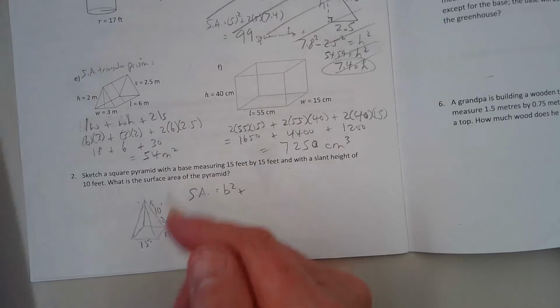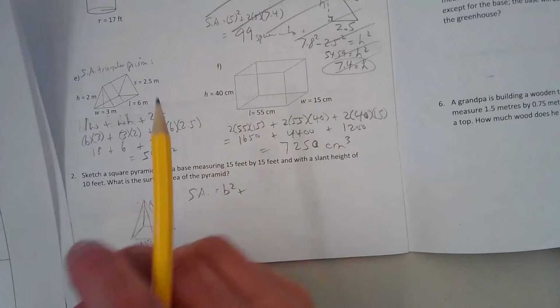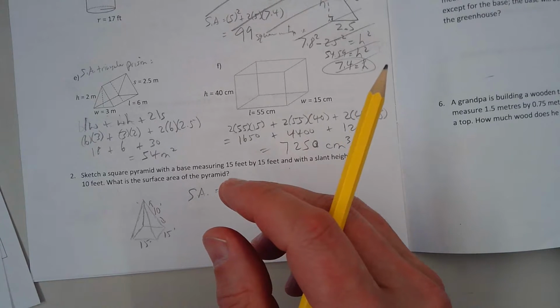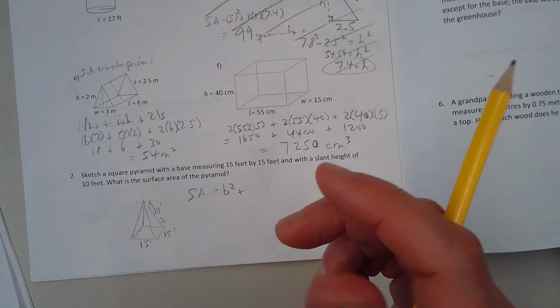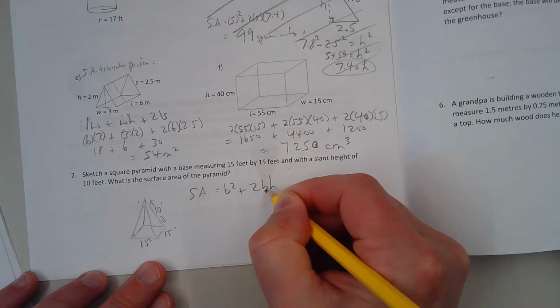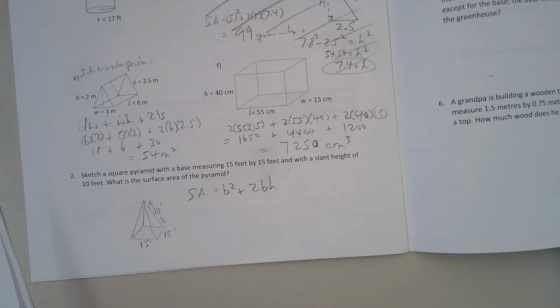I would expect that if it was a word problem and meant to be a challenge, but not earlier there. So it's b squared plus 2bh, but you can't figure out the h unless you do the Pythagorean theorem.